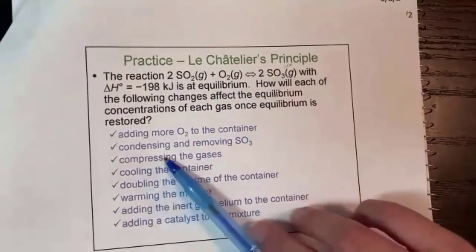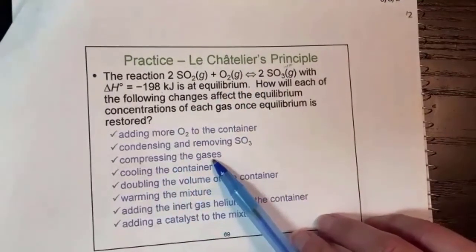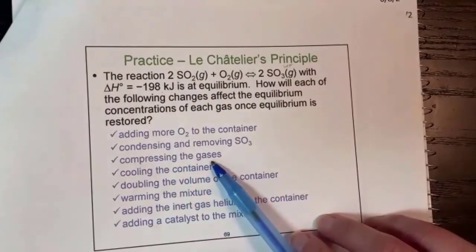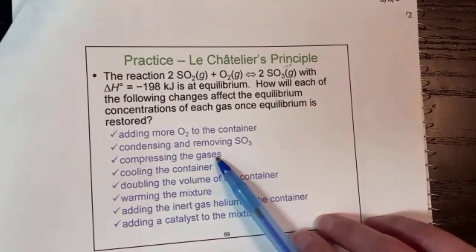So if you're squishing them close together, it's going to shift to the side with 2 moles of gas, correct? So in this case, it will also shift to the right. Make sure you stop me or ask questions if you're not following, all right? The third one is also shifting to the right. Let's take a look at the next one.